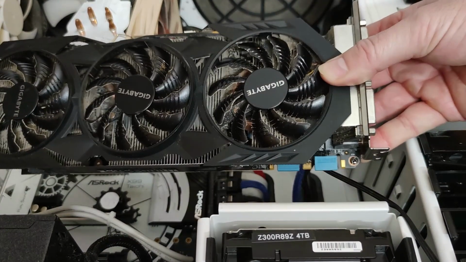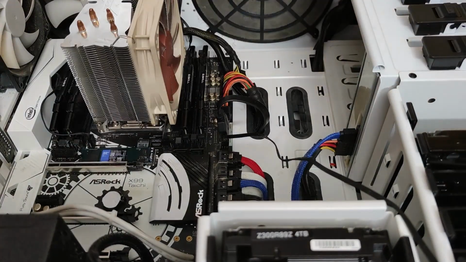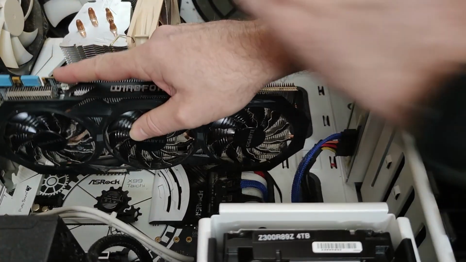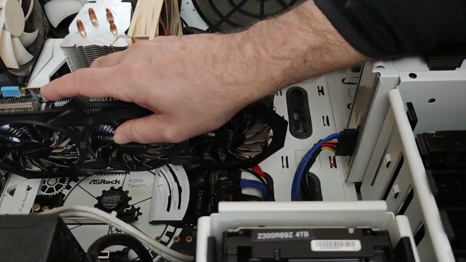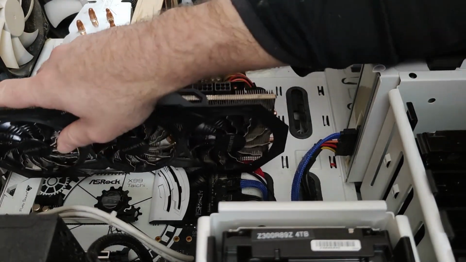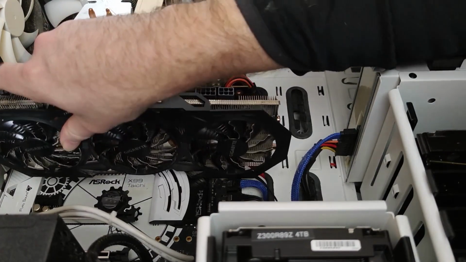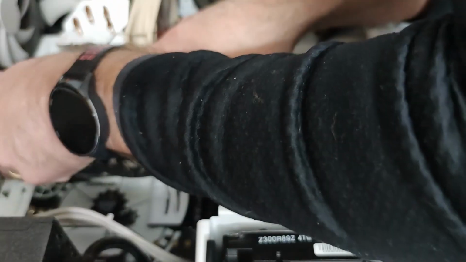Next up, graphics card upgrade. So let's just push that firmly into that first PCIe slot and make sure it is seated in place.